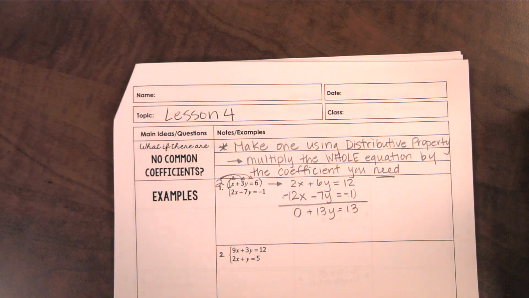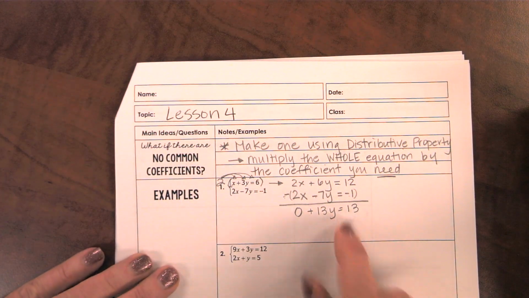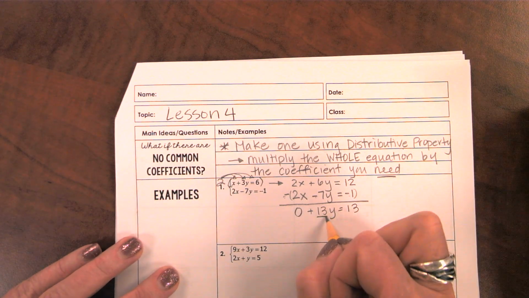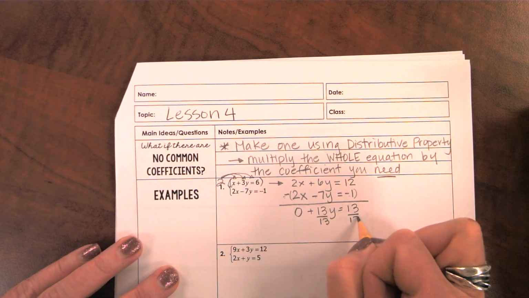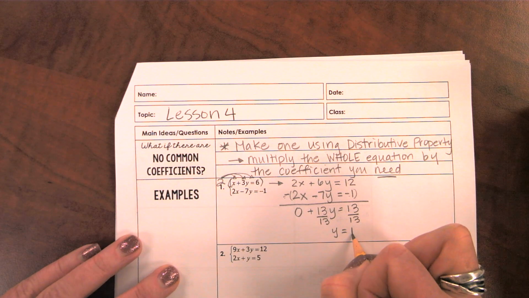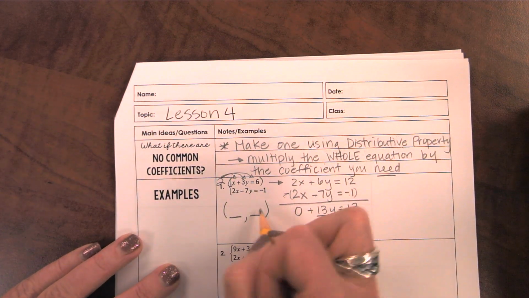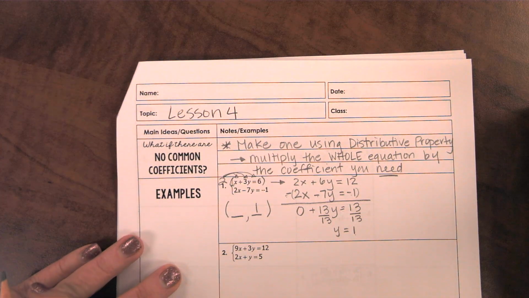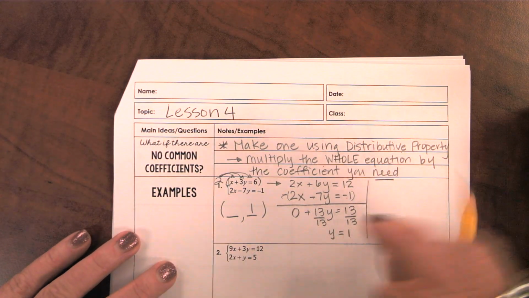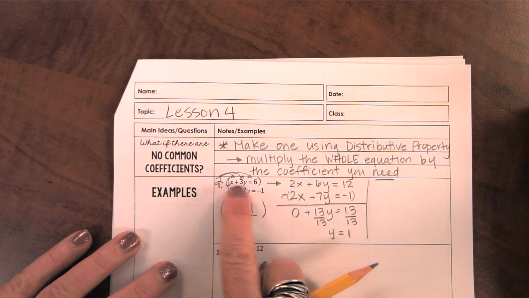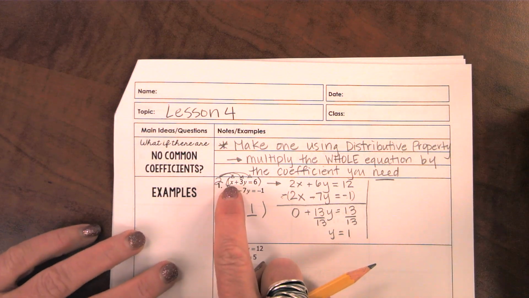Notice at this point, I just have to solve for y. I have a 13y, so I'm going to divide by 13, divide by 13, and I get y equals 1. My goal over here, x comma y. So now I'm going to take that y equals 1 and plug it in here. I'm going to use the simpler of the two.